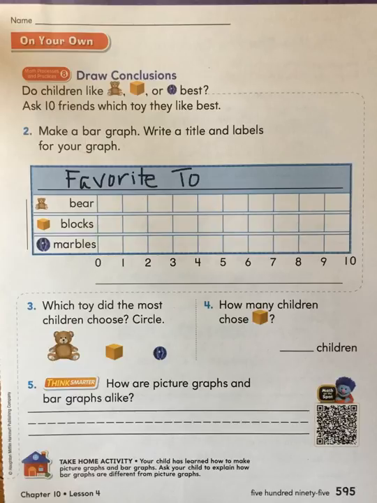And then toy, T-O-Y. Okay. Now, you may not like bears, blocks, or marbles, but out of these three, we're picking our favorite toy. And on the side, we have to say what the toy is. And then on the bottom, since I see numbers, that's going to be number of children.